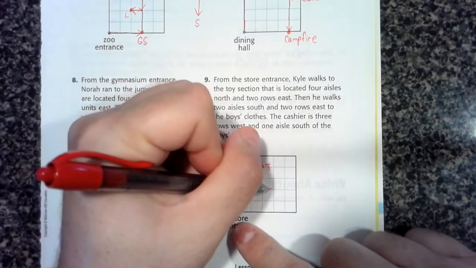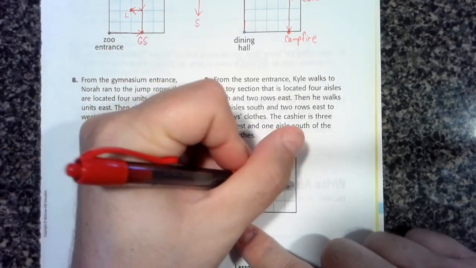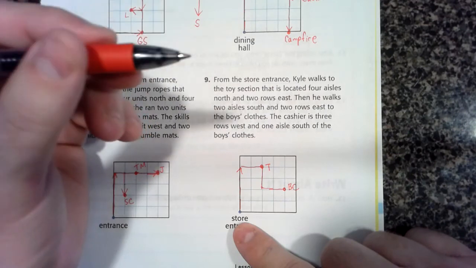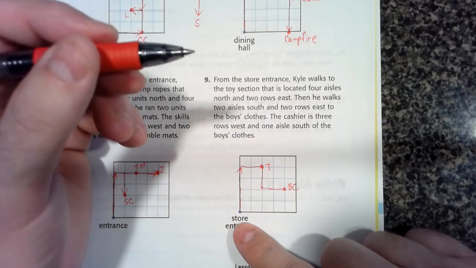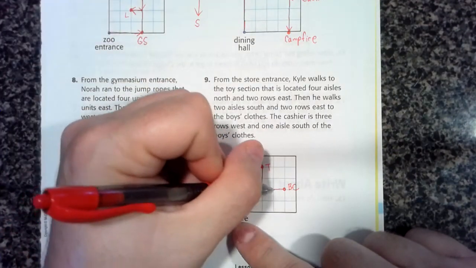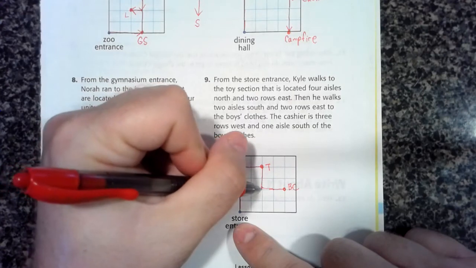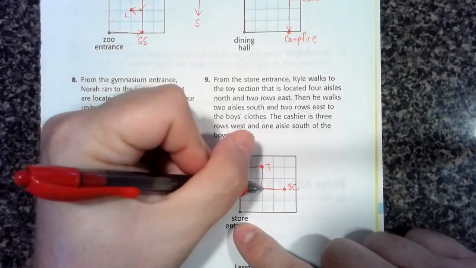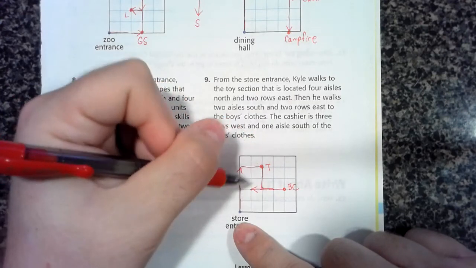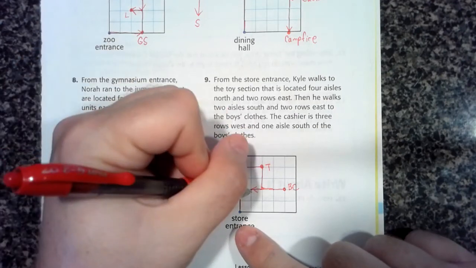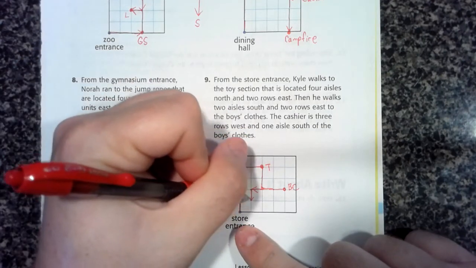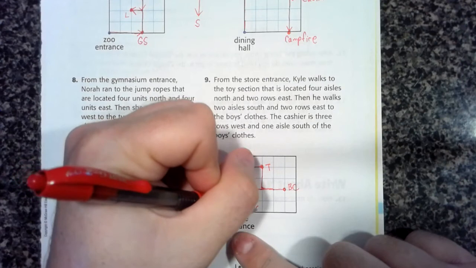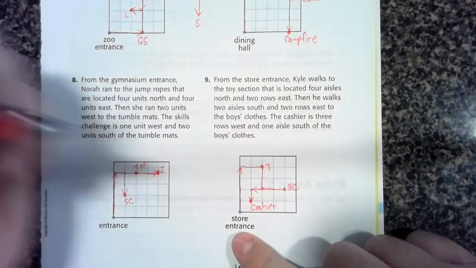So 1, 2. So we're going to say BC for boys' clothes. The cashier is 3 rows west. So we're going to go back 1, 2, 3 right here. Okay, so we're going to go back this way. And 1 aisle south. So this is where the cashier is going to be right there.